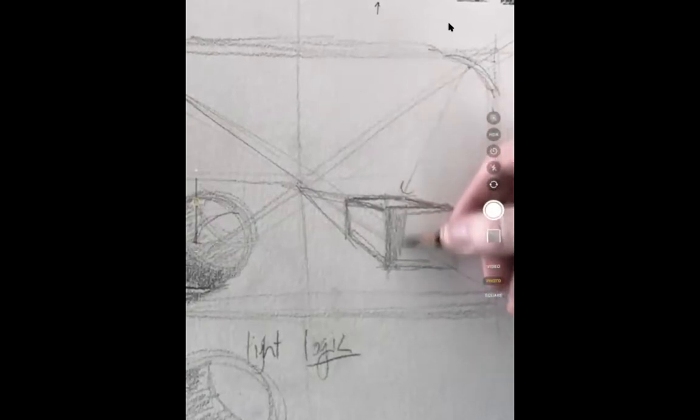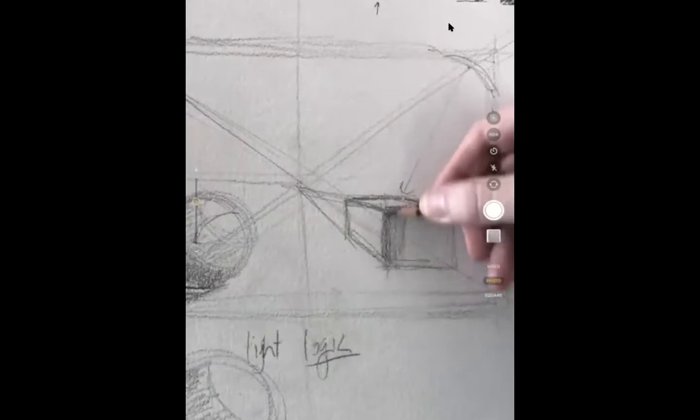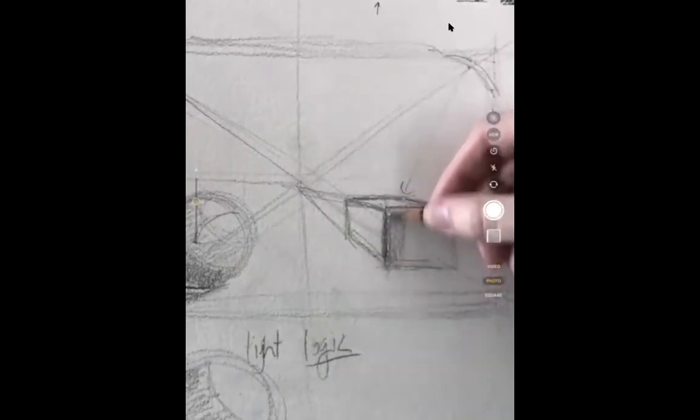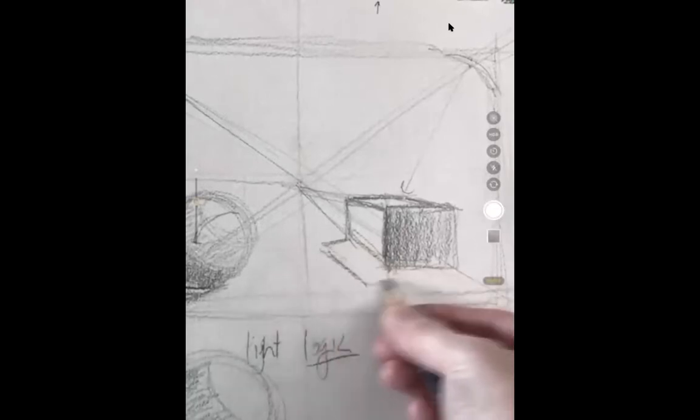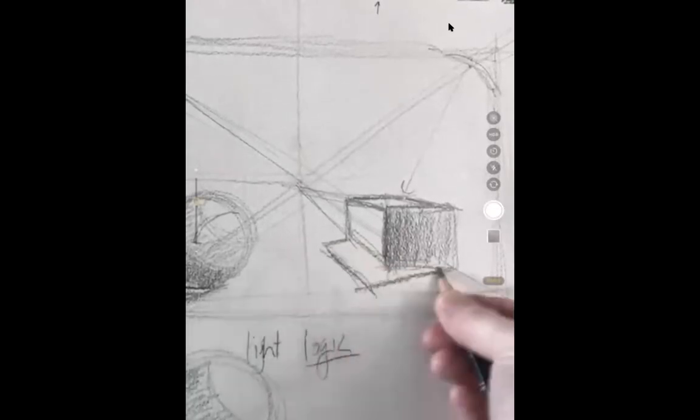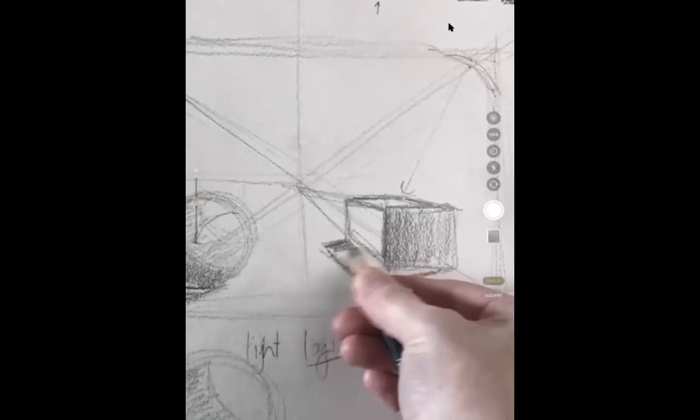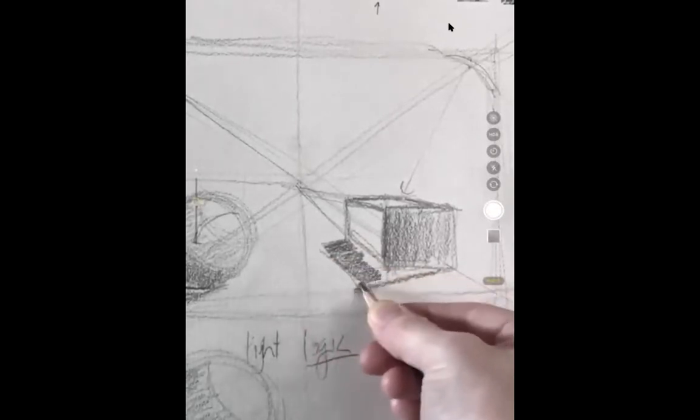On this side, we're going to put in a value, and I'm going to put in about a 3 right here on the edge, which is further away from the light. And then as it gets closer to the light, I'm going to lift off my pencil and adjust that to about a 2. Maybe actually, pardon me, this is more like a 7, and I'll adjust it to a 5. Now our light logic is coming from here, so it's going to create a cast shadow, maybe something like that. So we're going to put in our cast shadow.